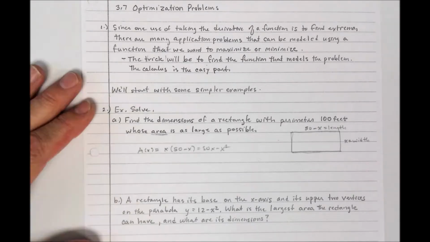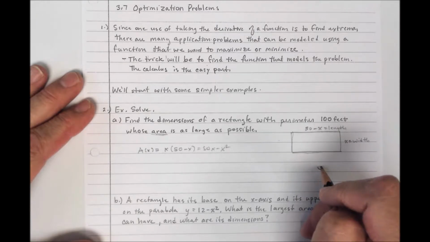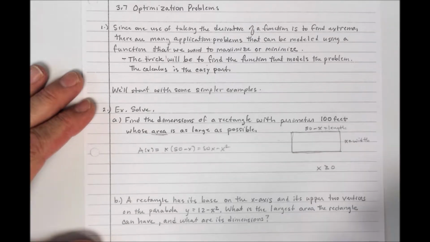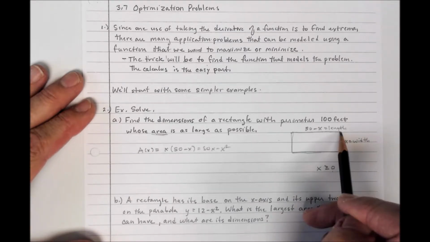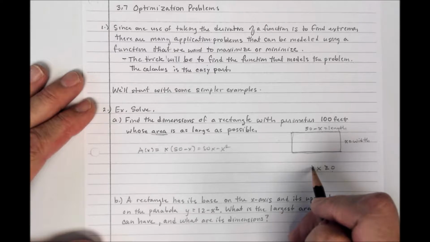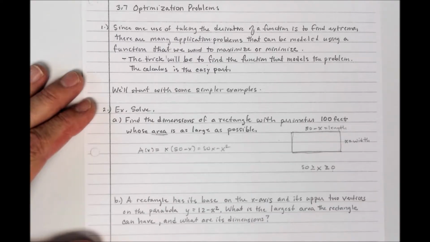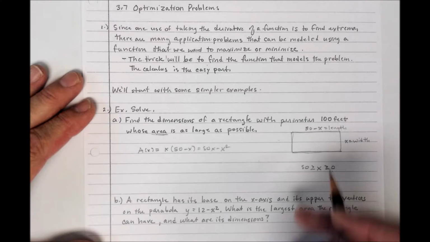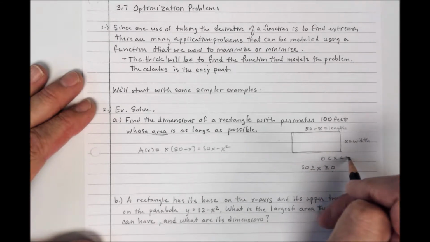Now, before I get too crazy here, I want to make sure I don't have any restrictions on what x can be, and I definitely know that x has to be greater than 0. I can write greater than or equal to 0, but if it's equal to 0, we don't have a rectangle. We have a line segment. We have a trivial rectangle. Now, are there any restrictions? Well, halfway around is 50, so I would think that x would have to be between 0 and 50. And again, I put the endpoints on, but at the endpoints, you're really not going to get anything that works because we're trying to maximize our area. So you could just as easily say 0 is less than x is less than 50.